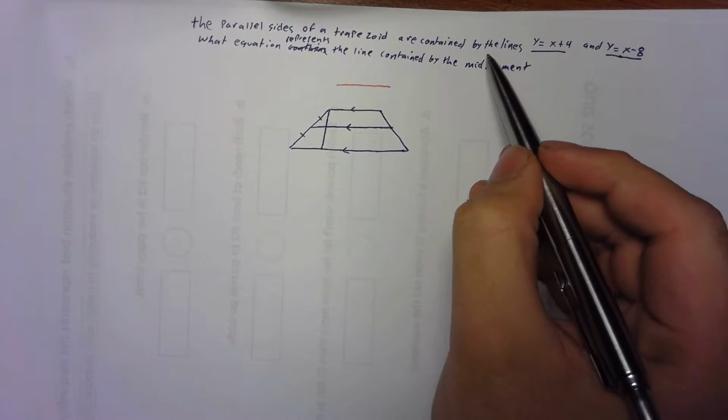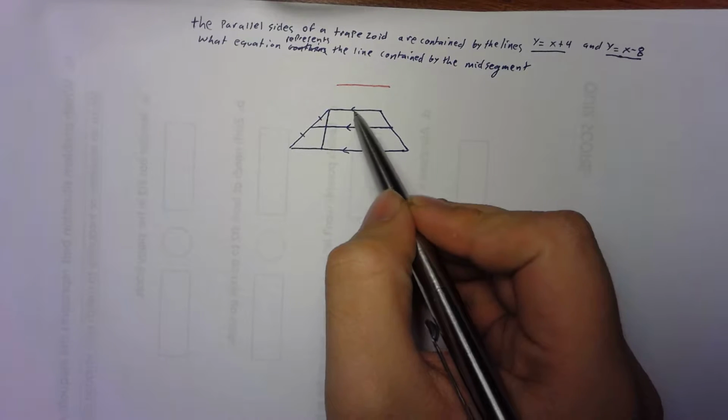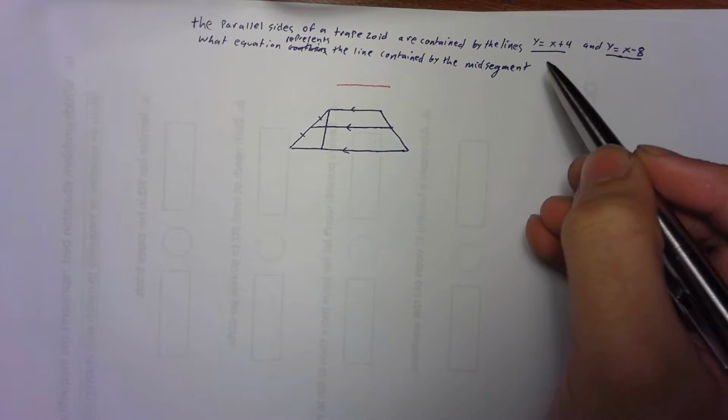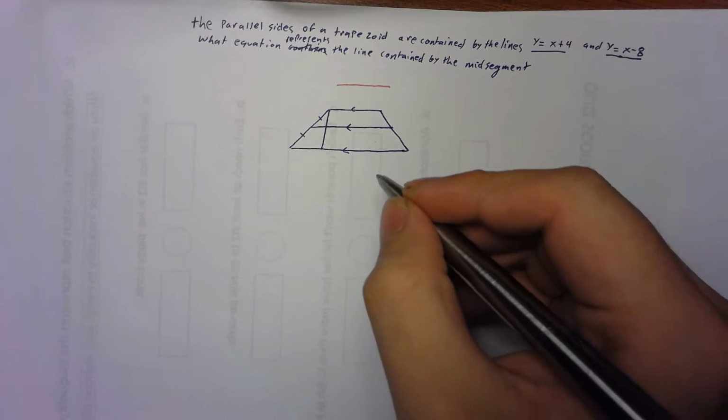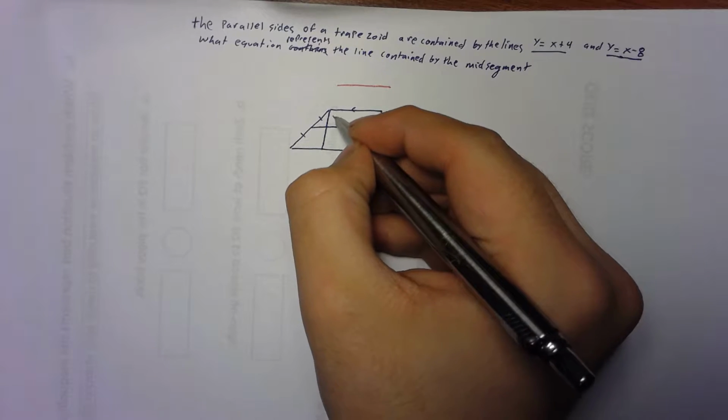Because notice that it doesn't even tell you the size of the bases of the trapezoid. It just tells you there are two lines and the bases are contained somewhere within the two lines, but we don't have any more information about them. So what we're going to do again is figure out what we can learn about the size of the height here. So let's go ahead and say that this little section here, we're going to let it be x.